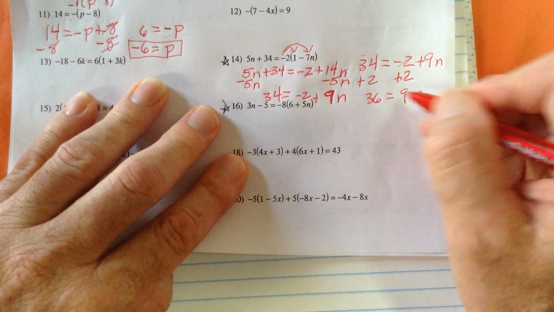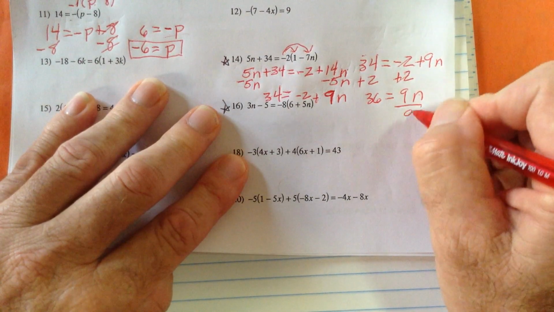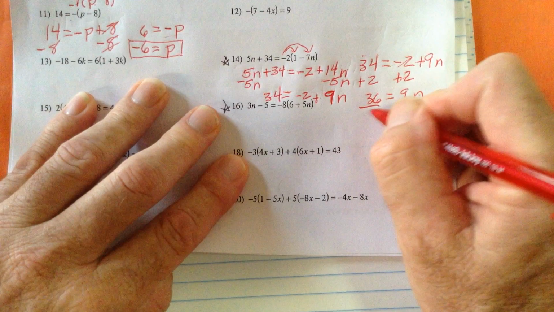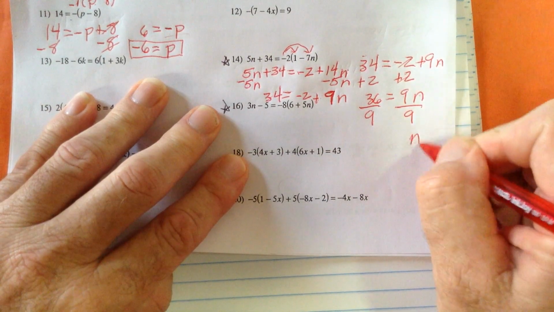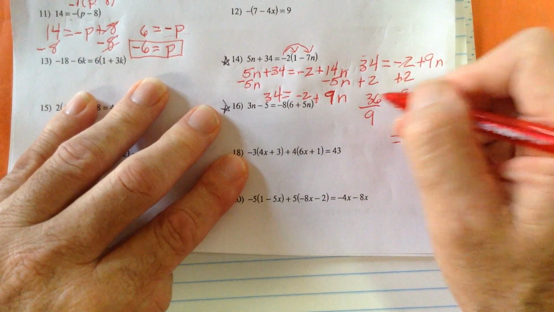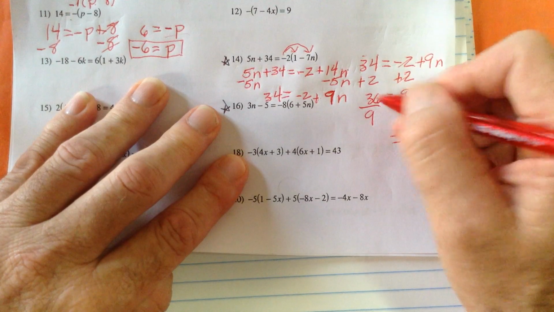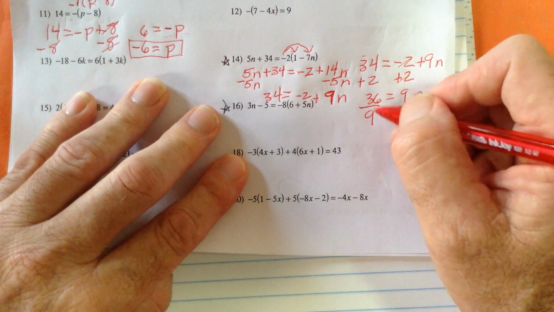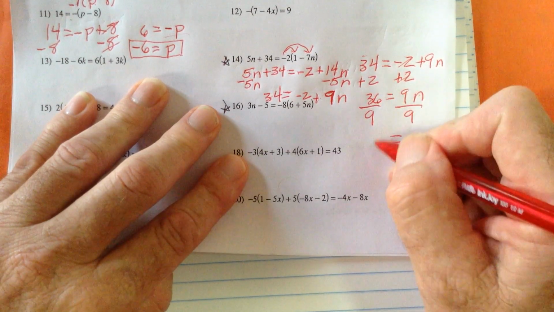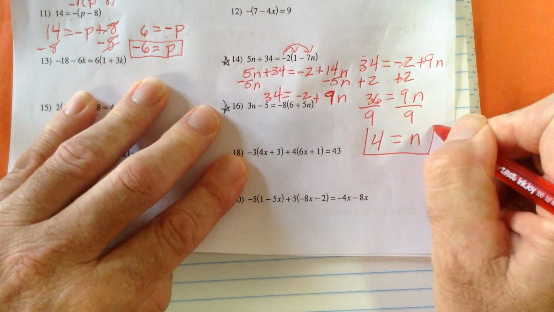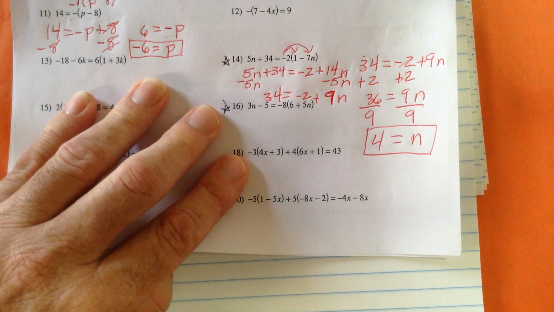So 9 times something equals 36. So if I divide by 9, n would equal 36 divided by 9, which is 4. Okay, so that would be the answer. n would be 4.